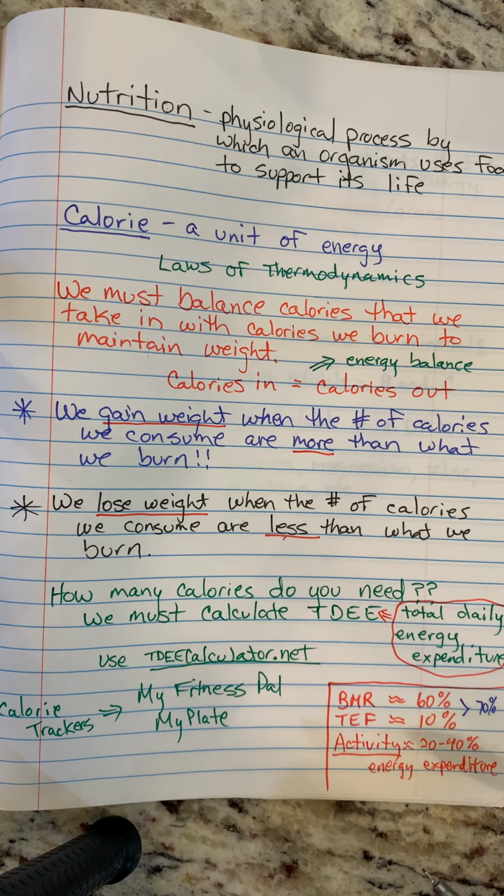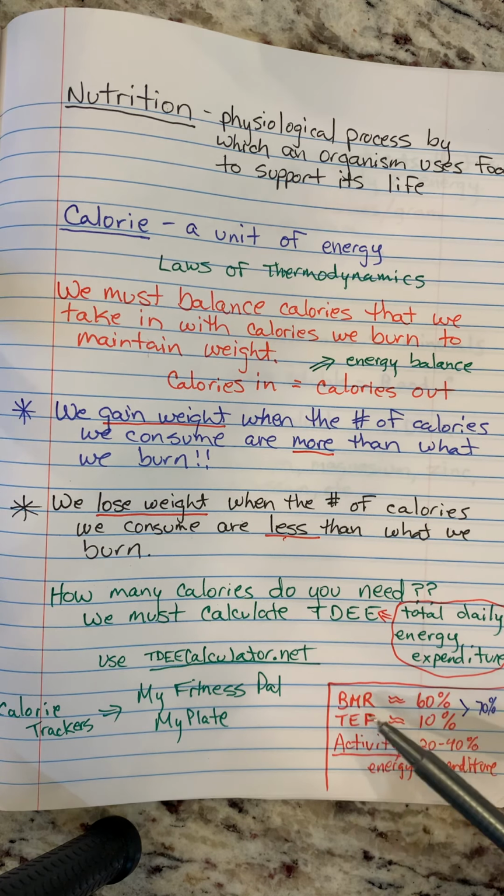But we've got to look at this total daily energy expenditure and realize that 70% of that, 60% is our basal metabolic rate. It's just basic. We're breathing, our digestion, our heart pumping. 60% of the calories we take in are just used for living, breathing.